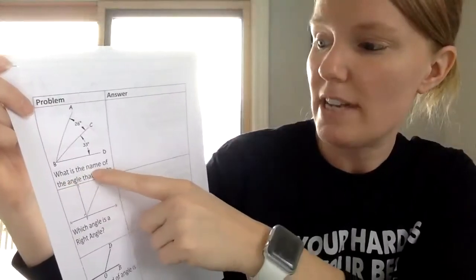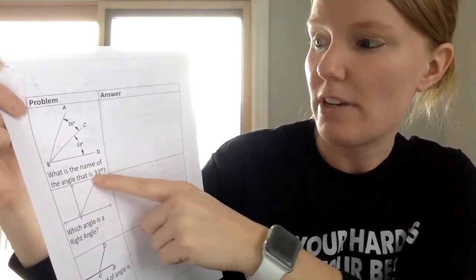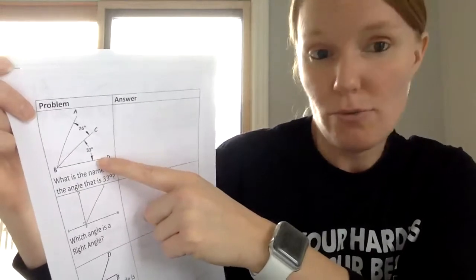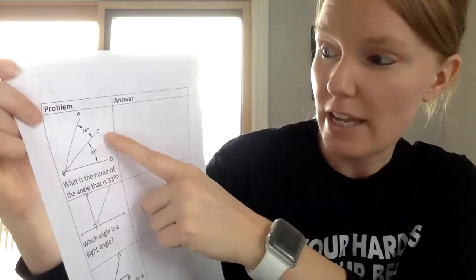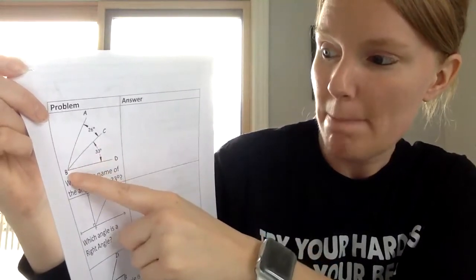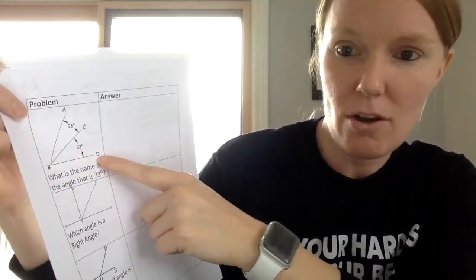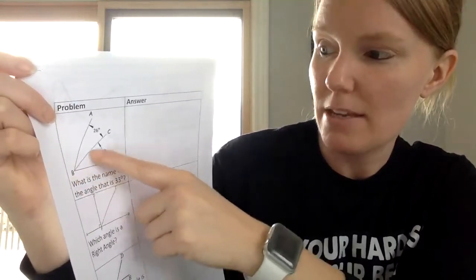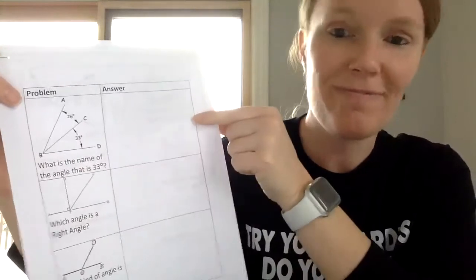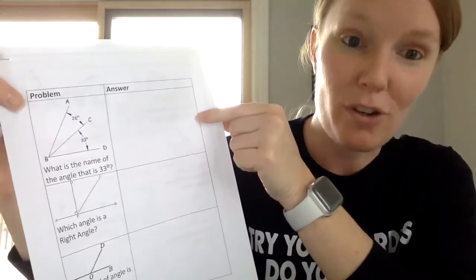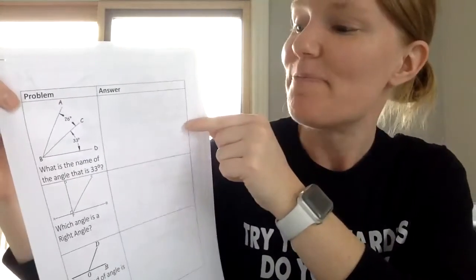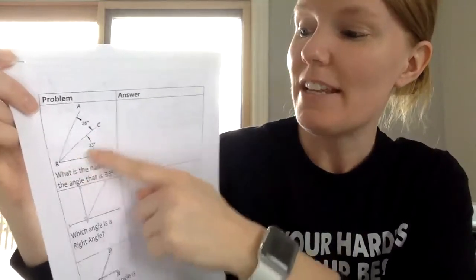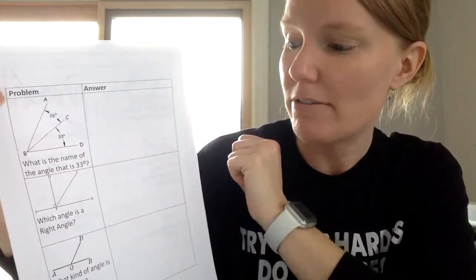So let's look at this first one. It says, what is the name of the angle that is 33 degrees? Well, you know that that looks like angle C, B, D, or D, B, C. So this one, I just did it for you, so make sure you write the answer down. So basically, it's just going to have you name the angle, okay?